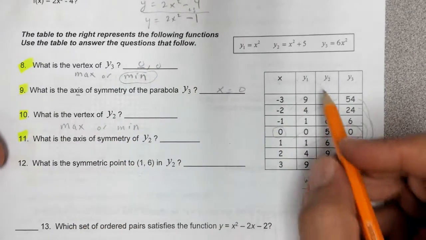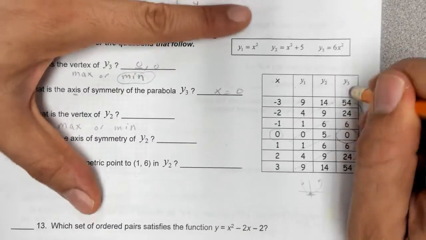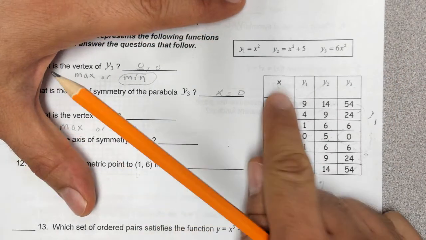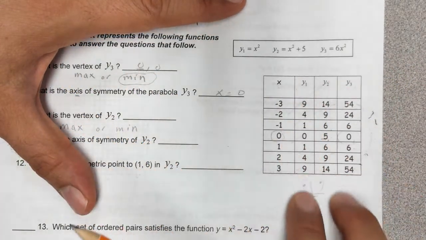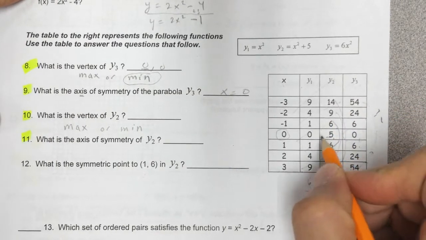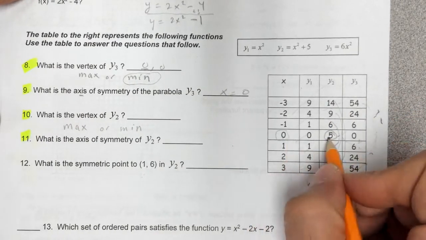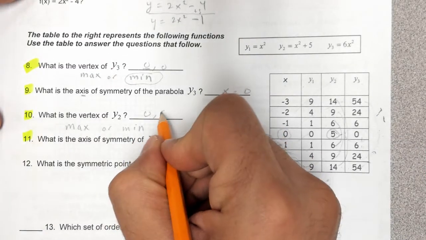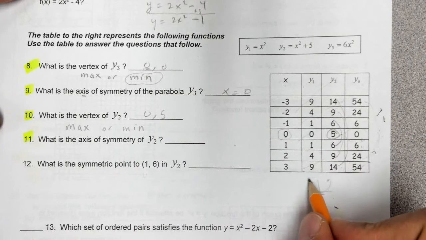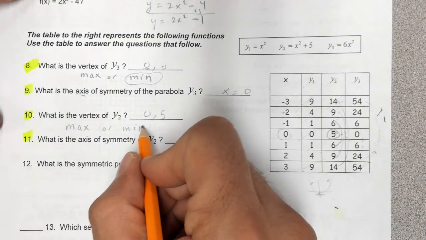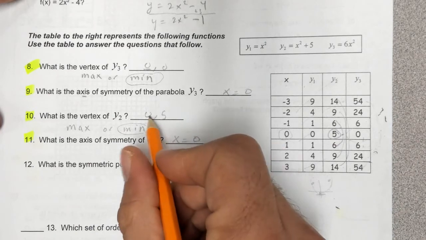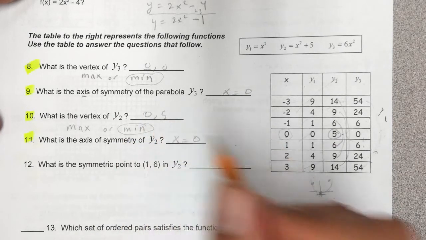Alright, and I'm going to look at y2. Whenever you look at y2, you're going to pretend none of these other things exist. You're just looking at the x value and y2. Pretend these two are not here. Again, symmetric points. And our vertex is right here, x and y value, 0, 5. Again, these numbers are bigger, 6, 9, 14, so the numbers are above it, so this has to be the smallest number. This is your minimum. And the axis of symmetry, again, you take the x value of the vertex. Just the x, not the y.